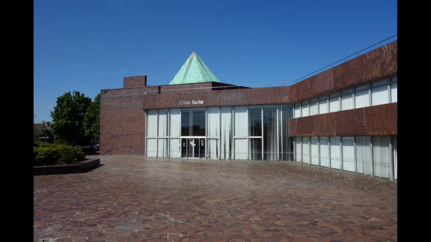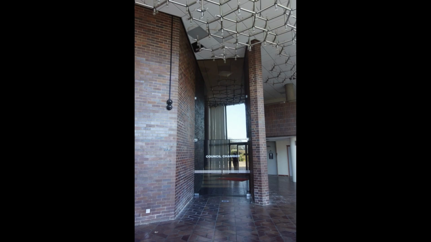The Civic Suite was distinguished by an innovative chandelier, an asymmetrical lattice of hexagons in polished steel. This is just visible in this photograph. Beyond lay the superb council chamber, a hexagonal sanctum lined with brick and enclosed by a ceiling of Colombian pine rising to a skylit apex.